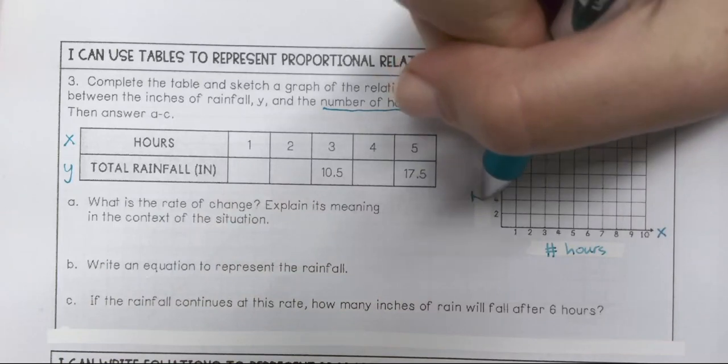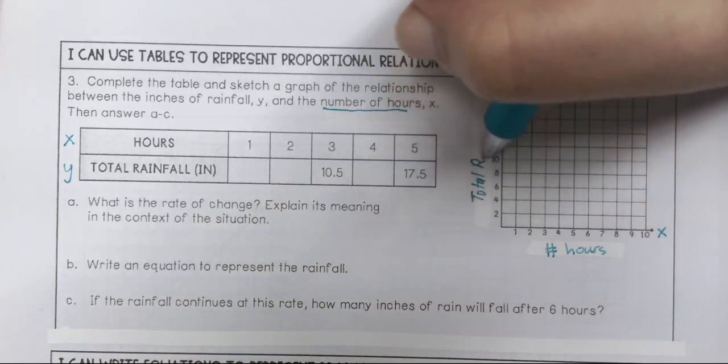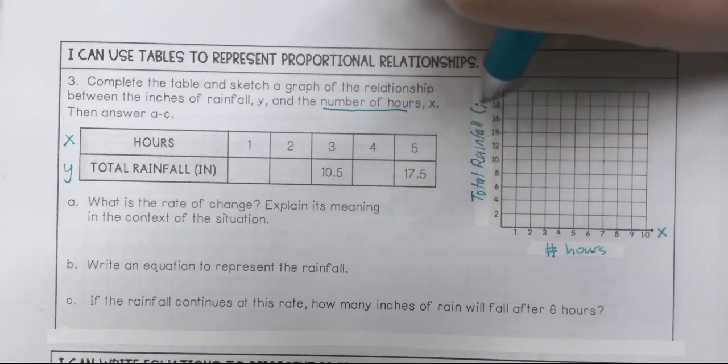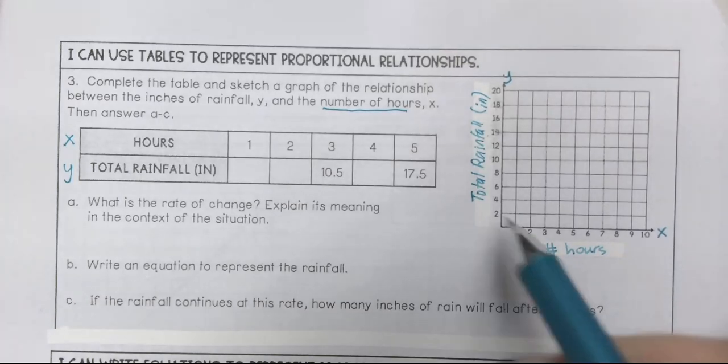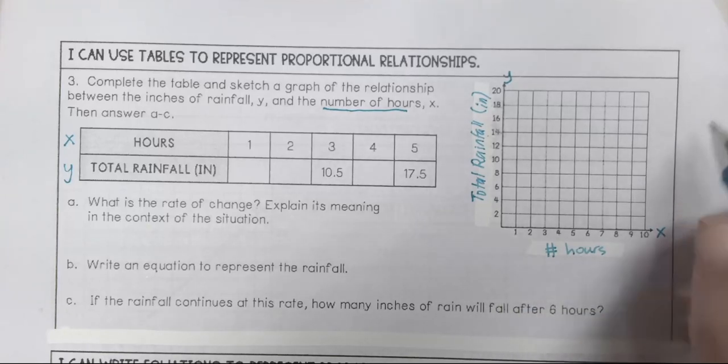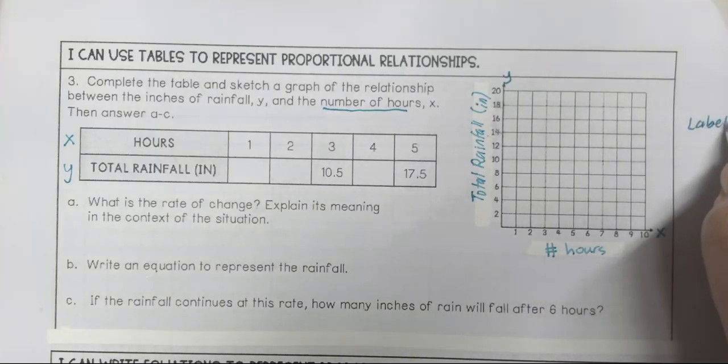So I'll say total rainfall, and let's get those units in there. Inches is IN. Right now, this is called labeling our axes. So we just labeled our axes, done.